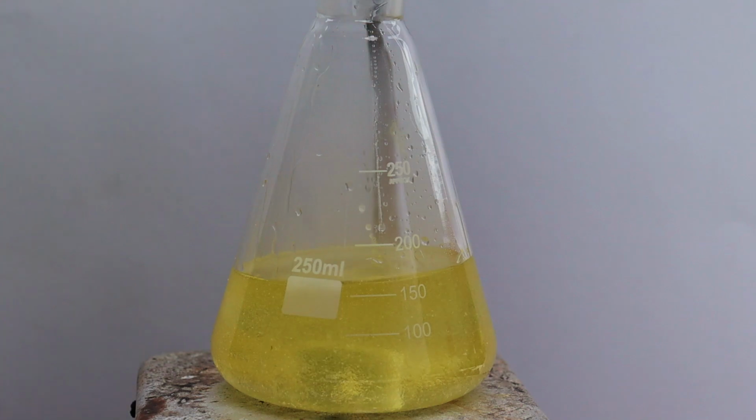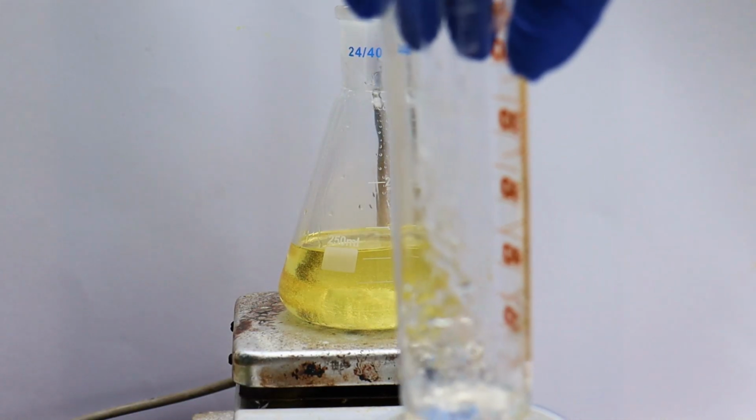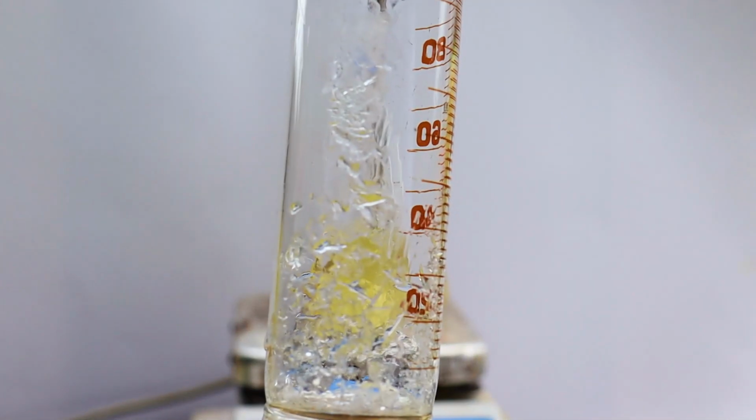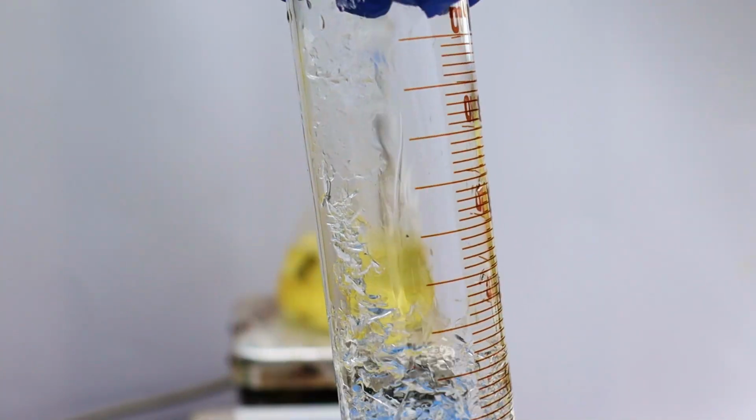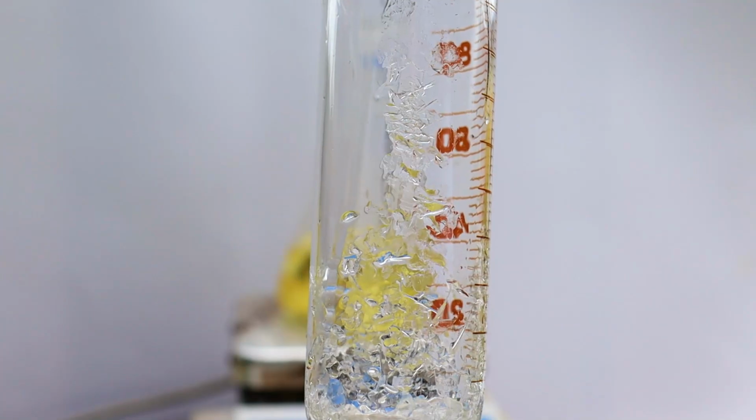Another interesting thing that I observed was the formation of needle-like crystals on the walls of the aniline-dirty measuring cylinder. It could have been acetanilide that is formed, or maybe aniline acetate. What do you think it could be?